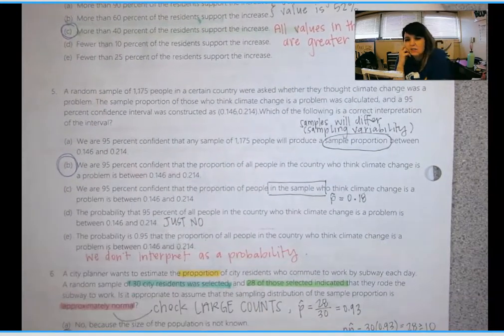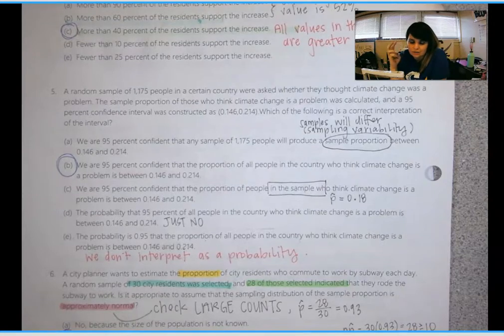And the other issue with this is that when we interpret a confidence interval, we're interpreting it in terms of our estimate for the population value. So if the sample is in your interpretation, that's usually wrong. We're trying to estimate the population value, so we should not be talking about the sample value in our interpretation.